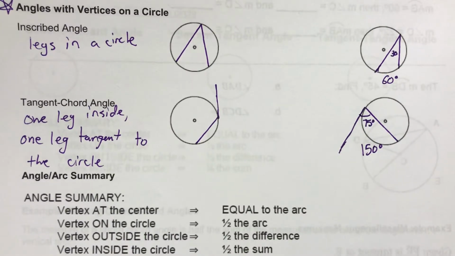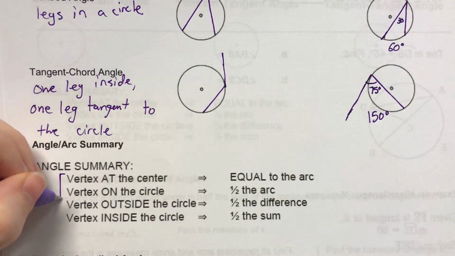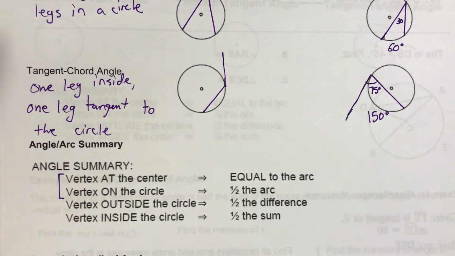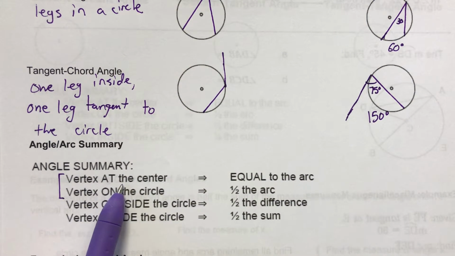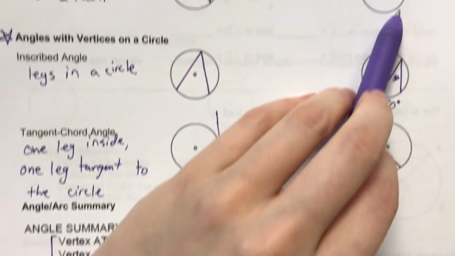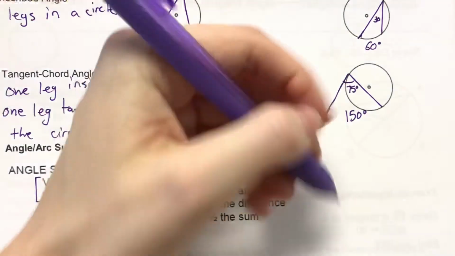So here's a summary. We're going to do 2 of these today and 2 of these tomorrow. Today we did the vertex at the center and vertex on the circle. Those are these kinds of angles we looked at today. So if you have an angle with a vertex at the center, the angle measurement is equal to the arc measurement, like we did up here with a central angle.